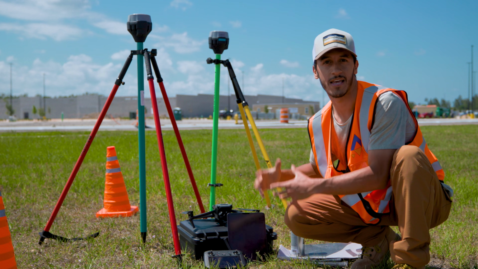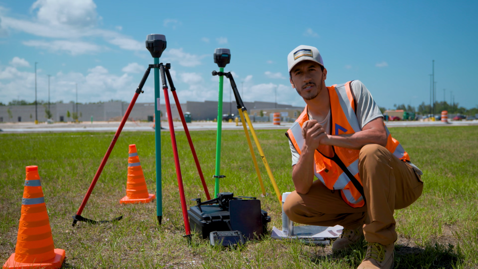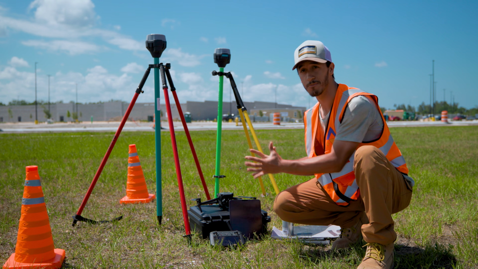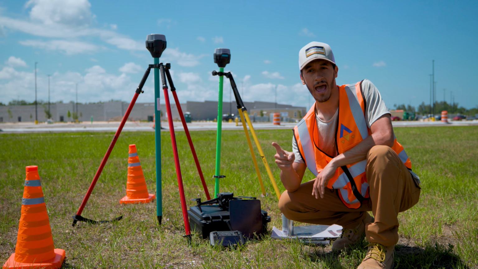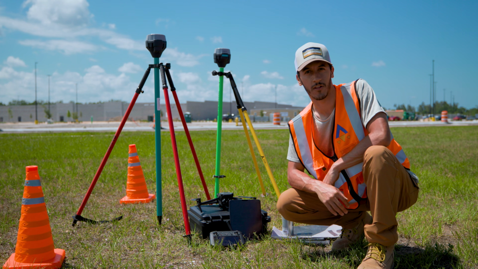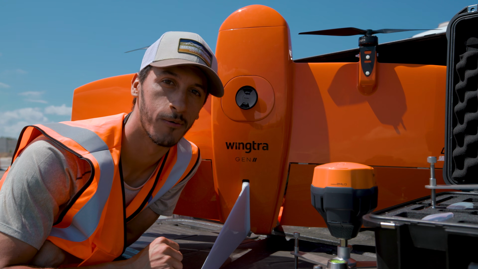And if any of these systems have issues out in the field, well, you pretty much lost the data for the day. So what if there was a simple solution that pretty much simplified all of this into basically 3 simple steps, 1 app, and 1 easy to follow workflow? And I think that solution might be right here, so stay tuned to learn more.